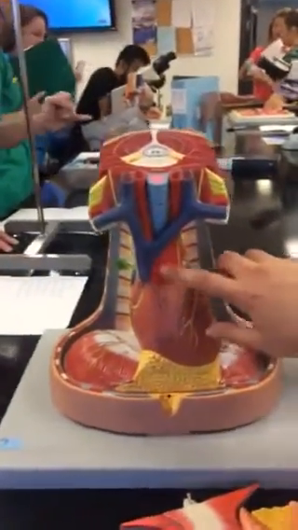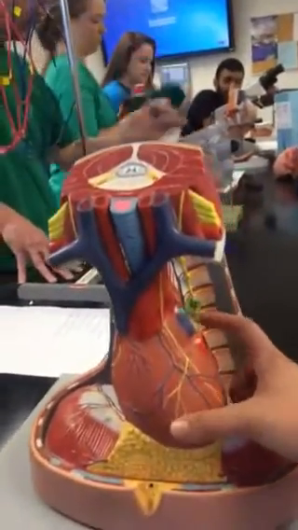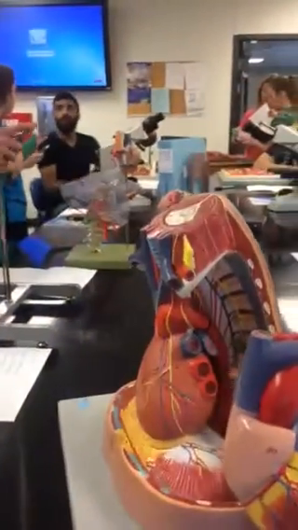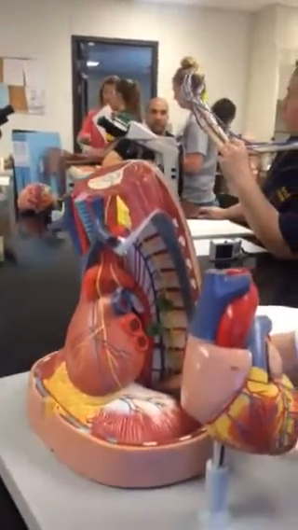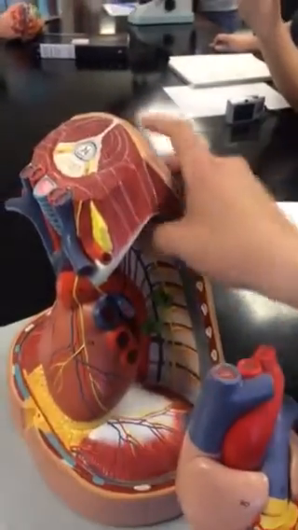What you can see off the front of the heart right here is the ascending aorta and the aortic arch, and then if I turn the model down into the back, you have the descending aorta, and it's going to go through the diaphragm and enter into the abdomen to become the abdominal aorta.